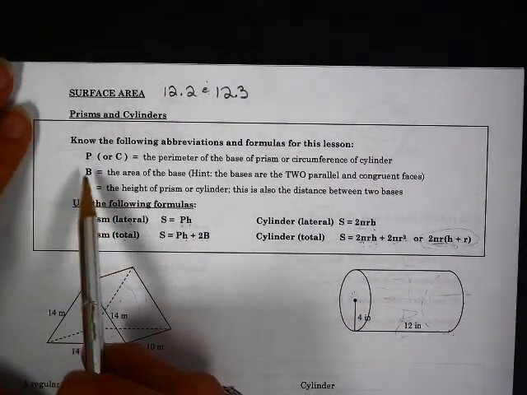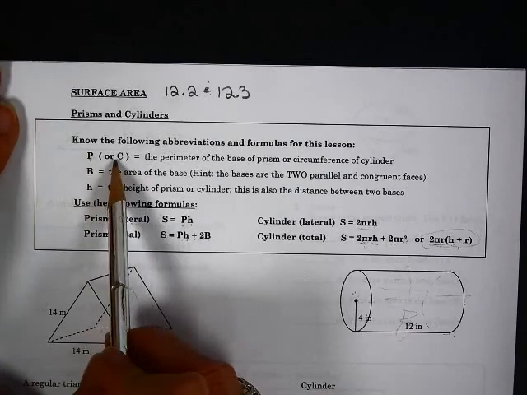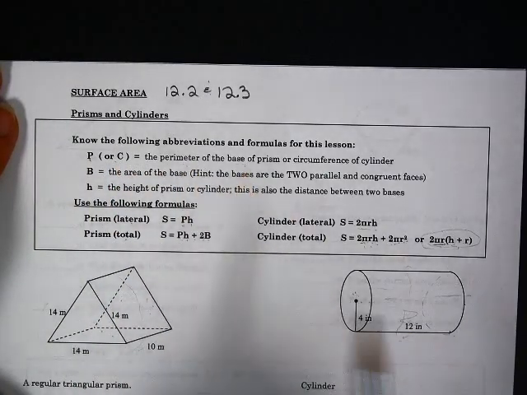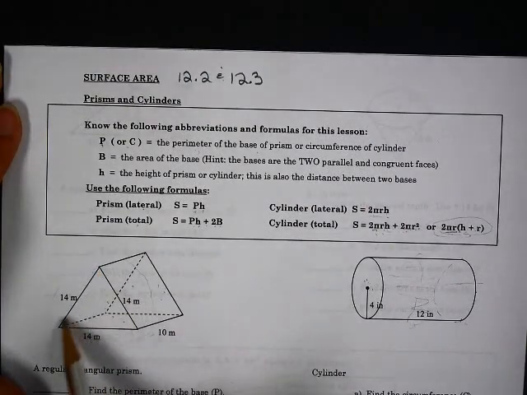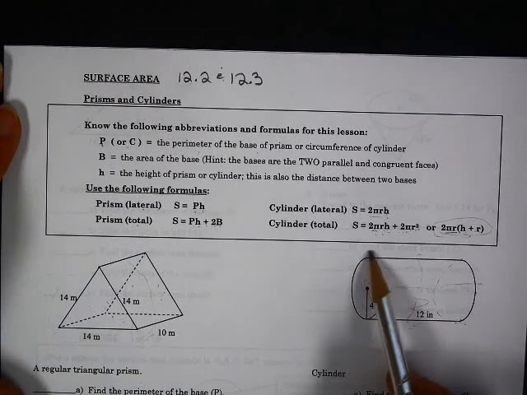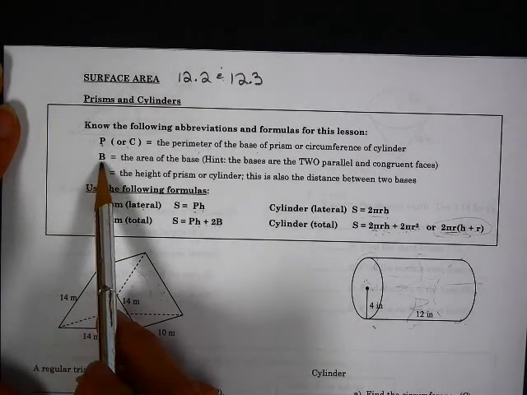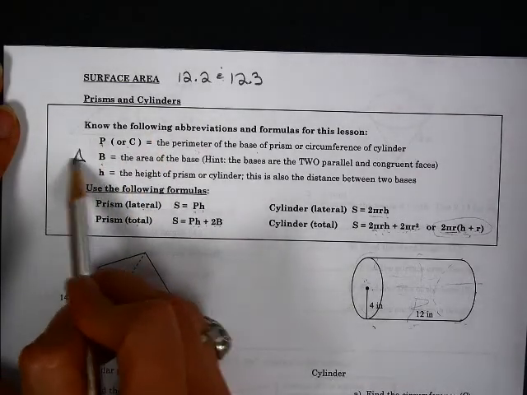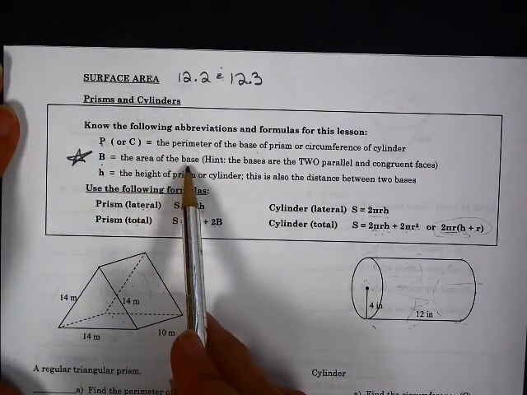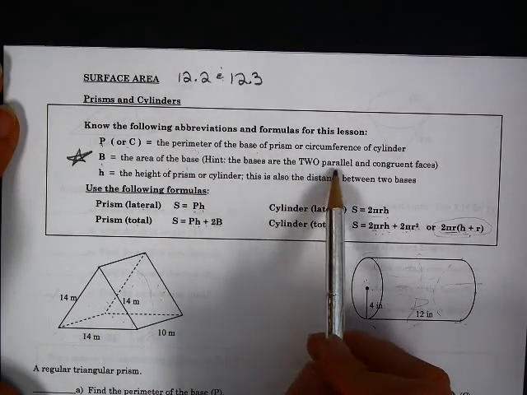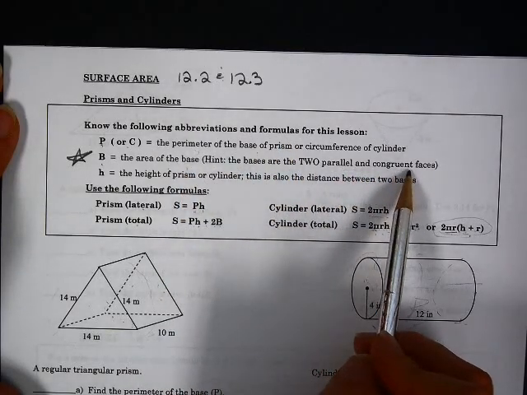Okay, now anytime you see the capital P or C, that has to do with the perimeter of the base of the prism. In this case, capital P would be the perimeter of this triangle, or C, the circumference of this circle. The capital B, this is muy importante. It's the area of the base of the figure. The bases are the two parallel and congruent faces.